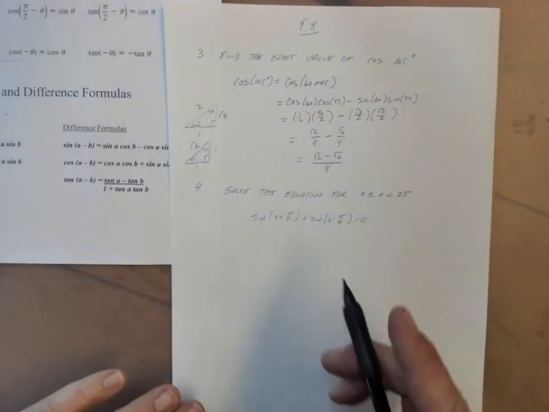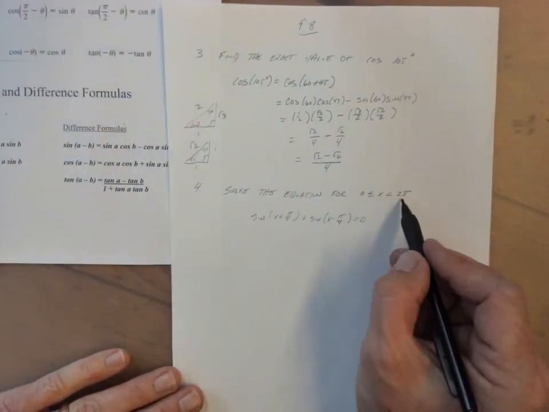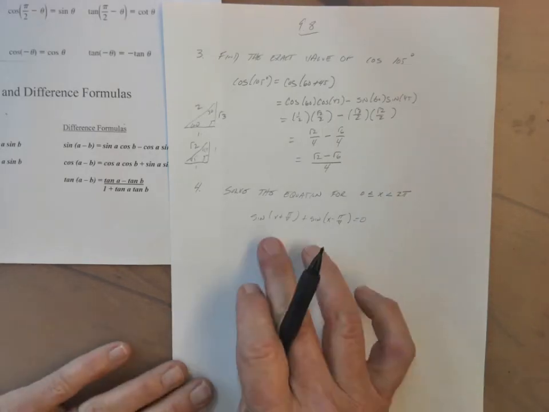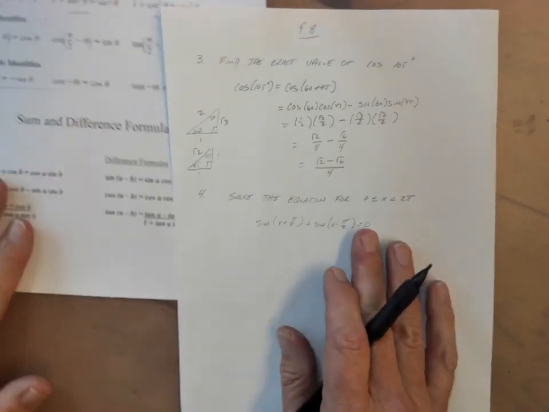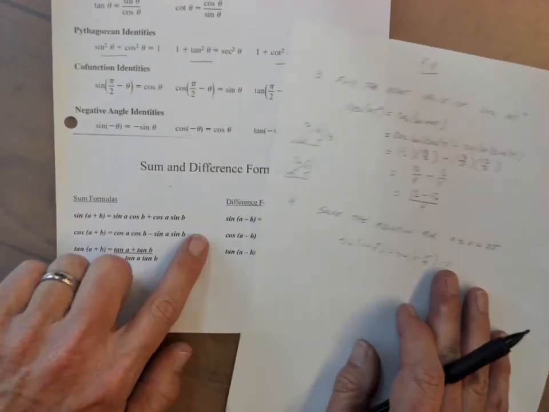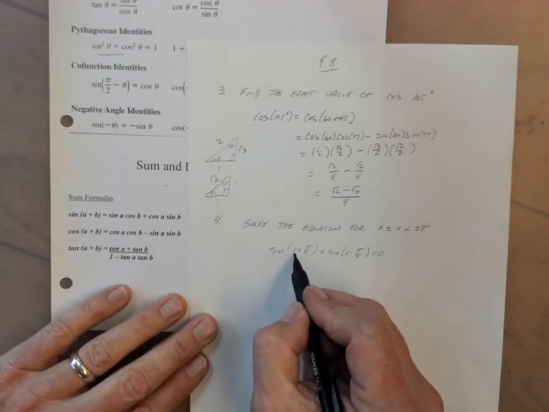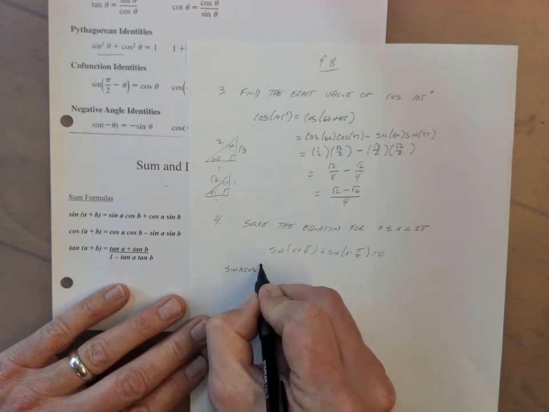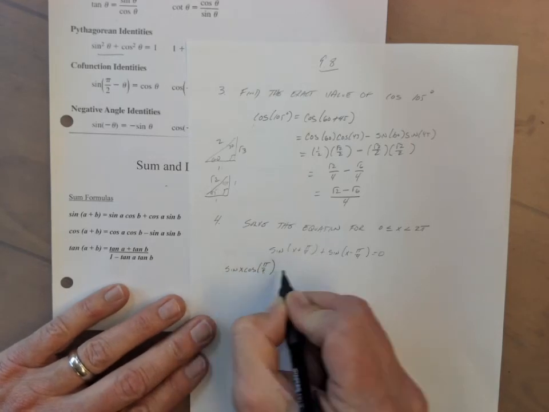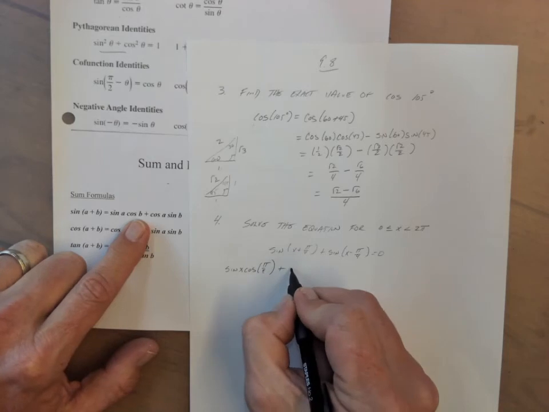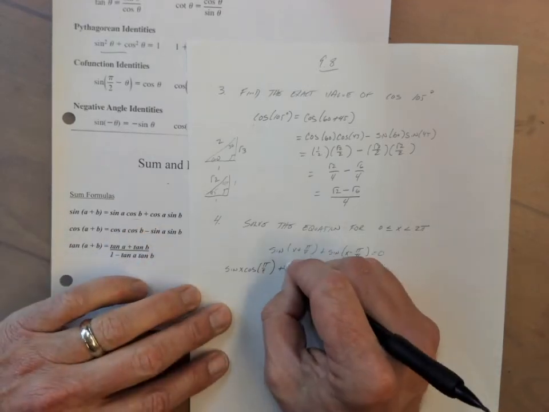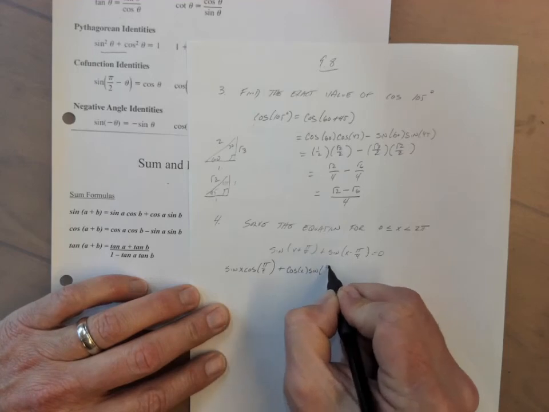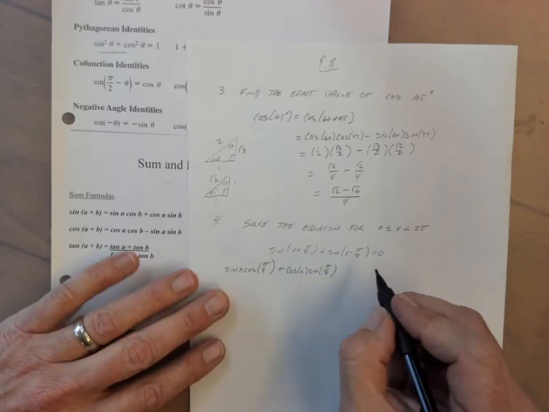Okay, finally, solving an equation between 0 and 2 pi. Notice the 2 pi is not included. So we're going to apply a sine sum, and that's over here, and a sine difference. So for the sine sum, there's our A and B. So we would have the sine of x cosine of pi over 4 plus cosine x sine of pi over 4.